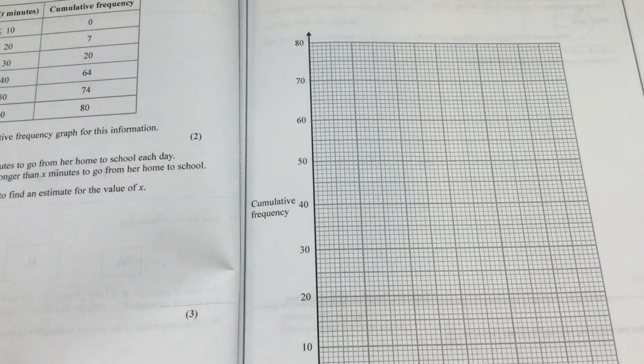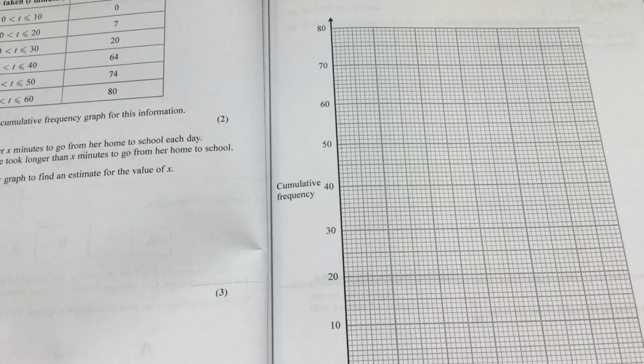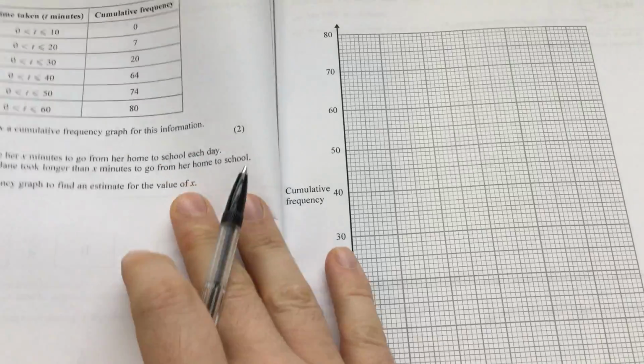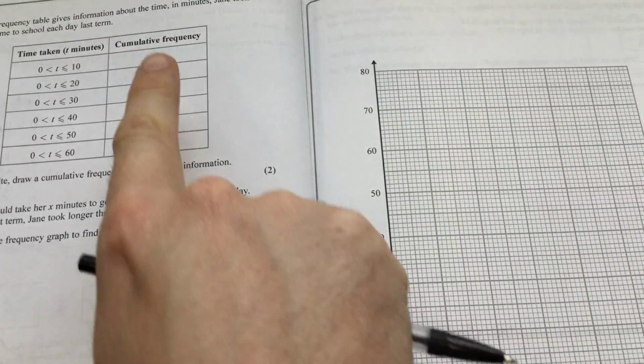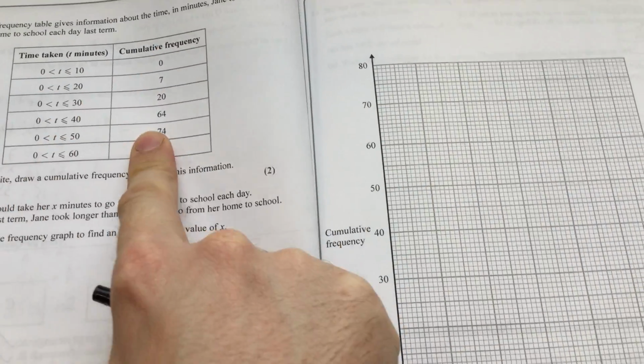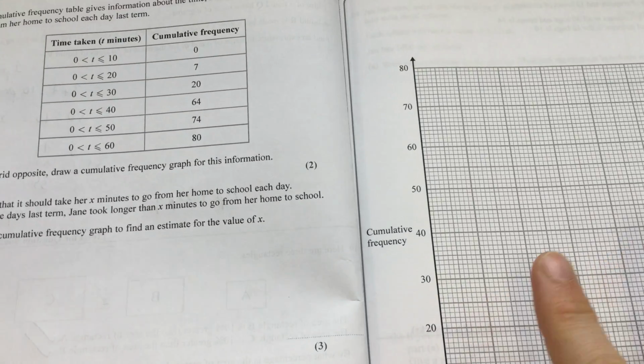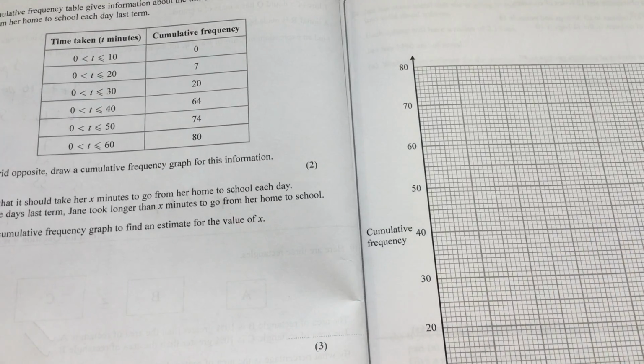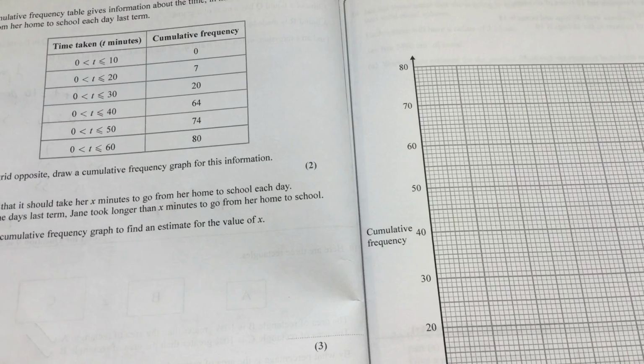Hopefully we can fit this all on the same page, just about. So I'm looking at, like, I haven't read the question, but I can see cumulative frequency. I can see it's been done for me. I can see the graph. Okay, I don't have to calculate anything right now. I know I'm just going to be drawing a graph, but let's read the question because you should.